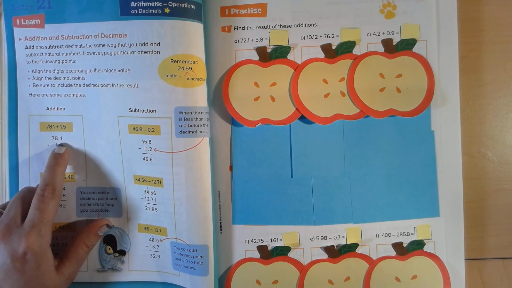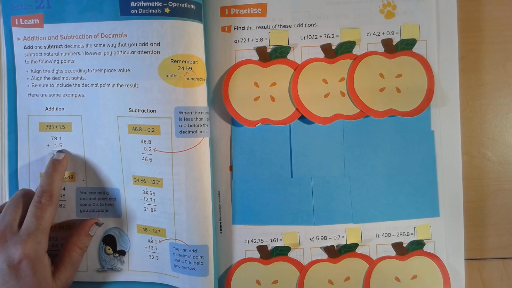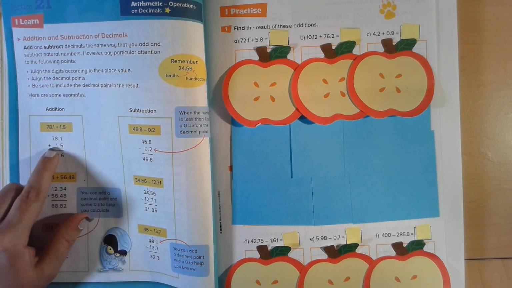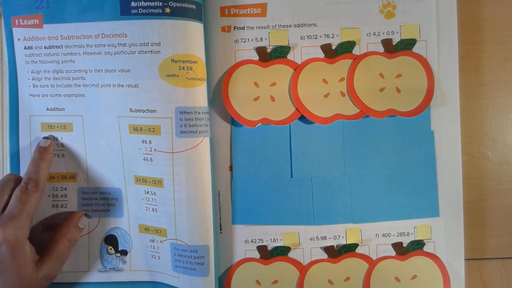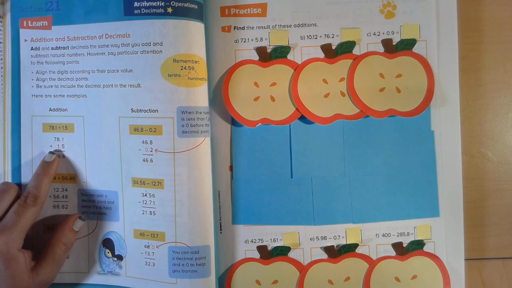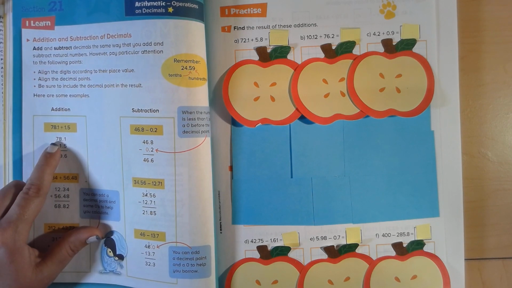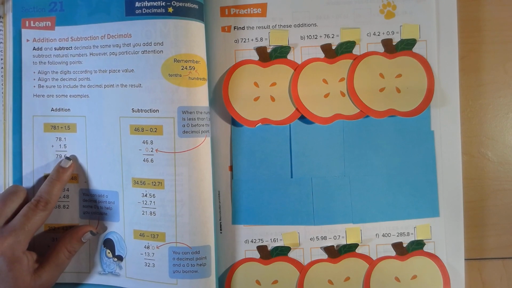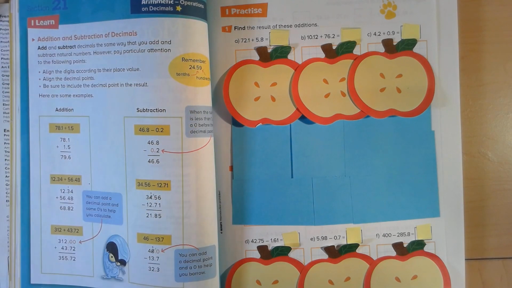And then you would know that 1/10 plus 5/10 is 6/10. 8 plus 1 is 9. And 7 plus 0 is 7. So 78 and 1/10 plus 1 and 5/10 equals 79 and 6/10.